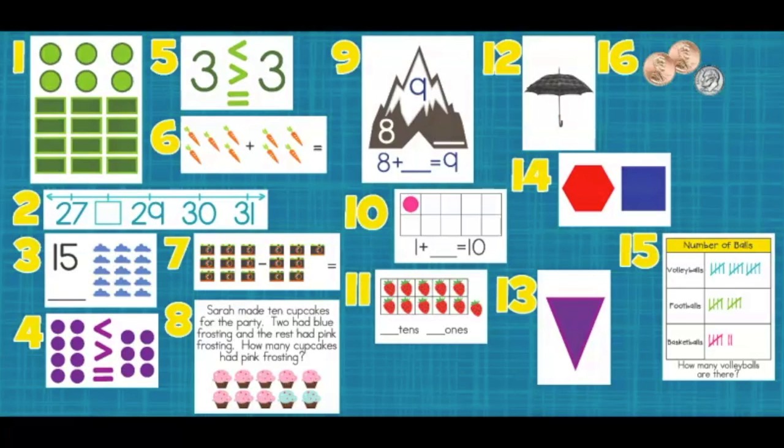All right, kiddos, you ready? All right, we have number 1. We have 6 green circles and how many green rectangles? 12. So we have 12 plus 6. So let's count. 12, 13, 14, 15, 16, 17, 18. So 12 plus 6 is 18, and we have 18 shapes here all together. Good job.